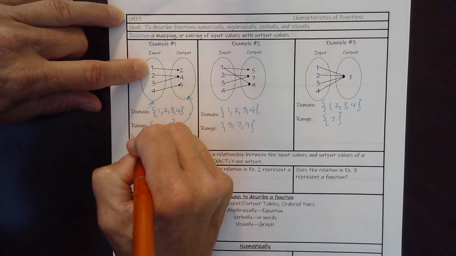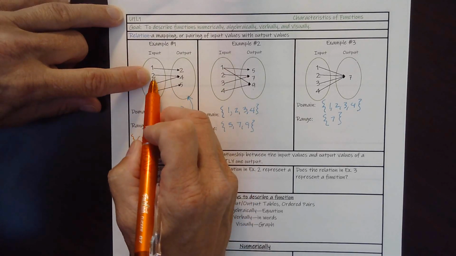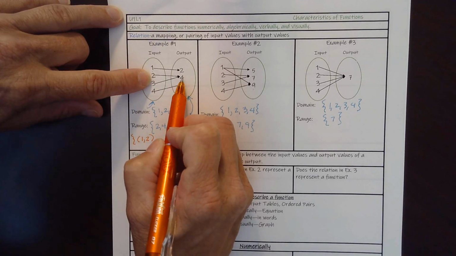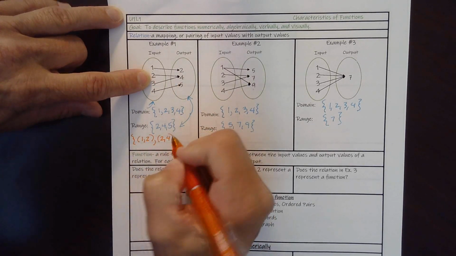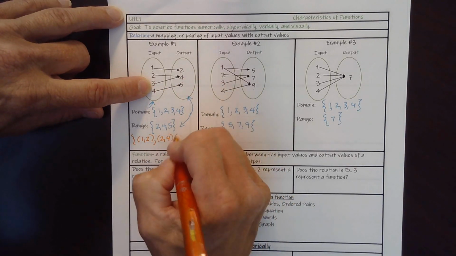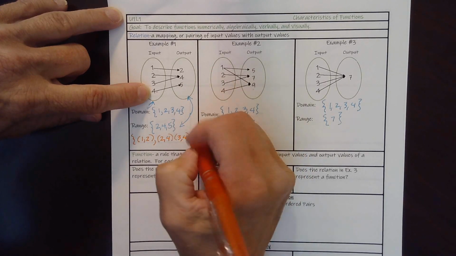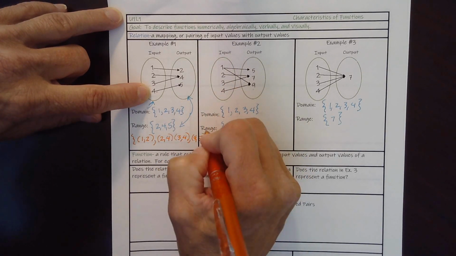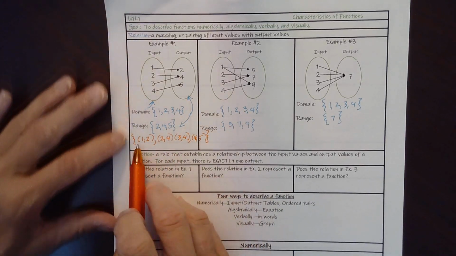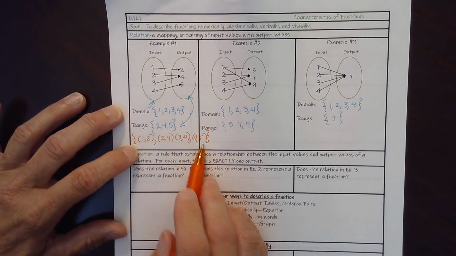That as an ordered pair would be (1, 2). Then the input value of 2 is paired with 4, so we would have (2, 4). 3 is paired with 4, so (3, 4). And then 4 is paired with 5, so we would have (4, 5), and that would be the relation written as a set of ordered pairs.